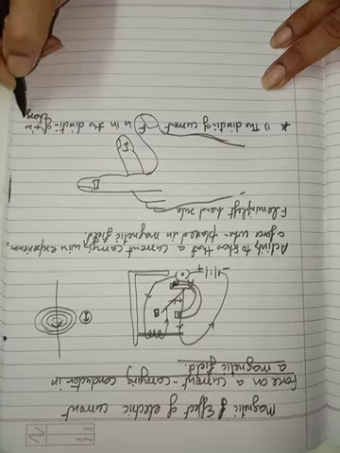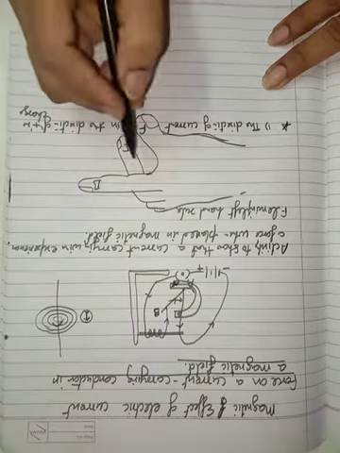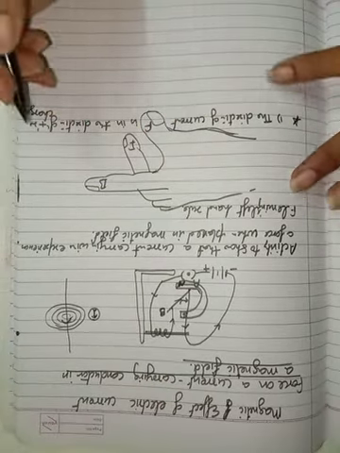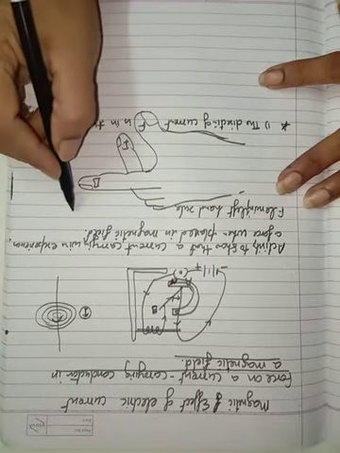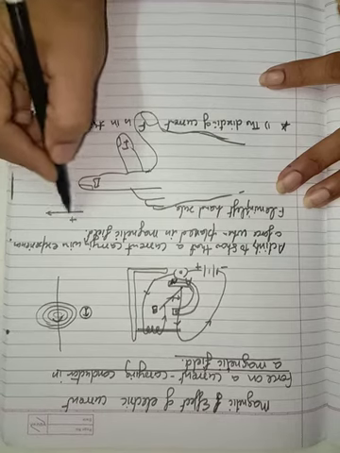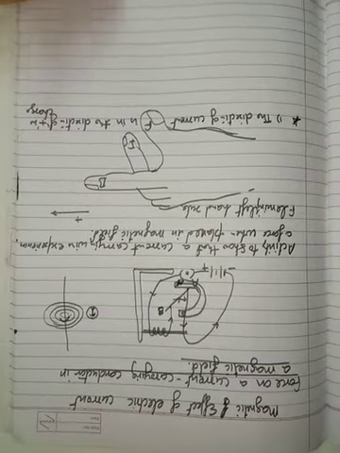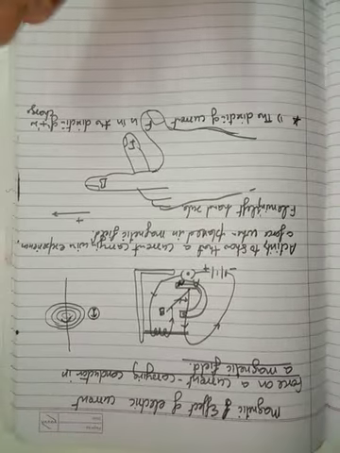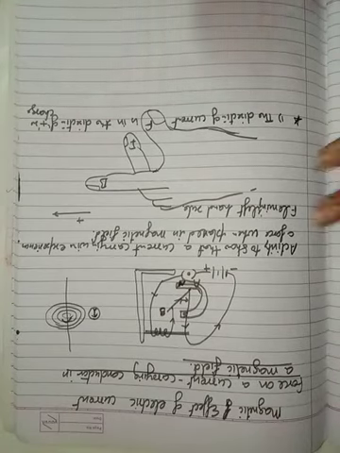It means in a particular question, if it is written that the positive charge is moving from here to there, this is the direction of current. So the direction of positive charges is taken as the direction of current.